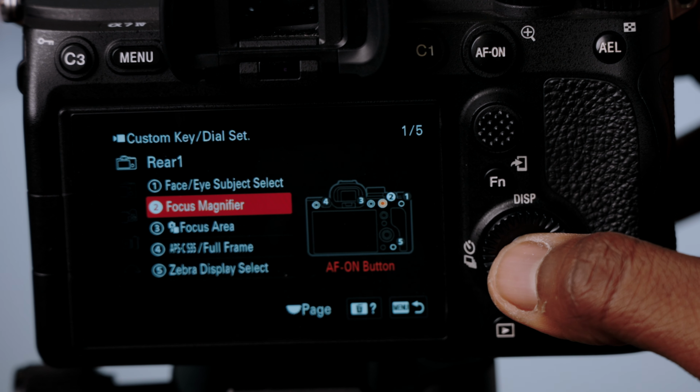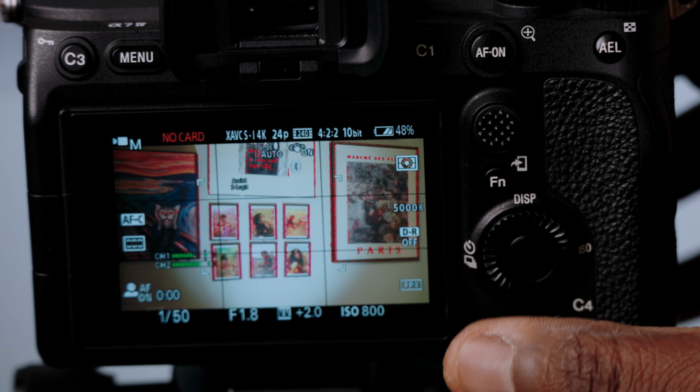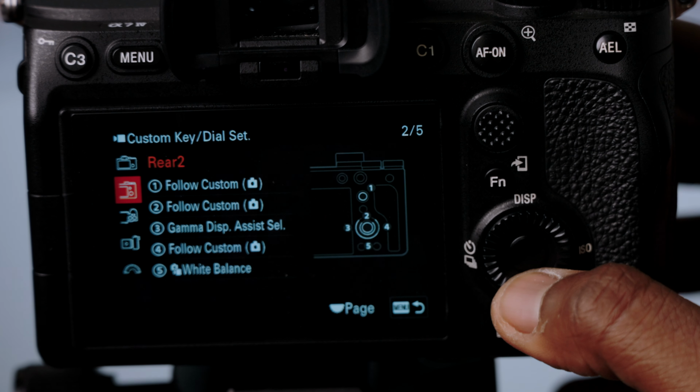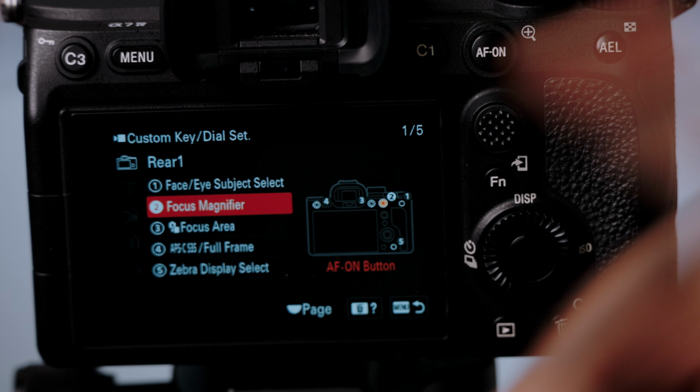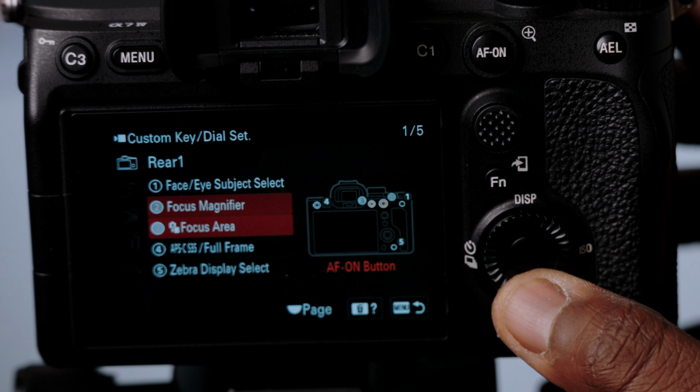Number 2, I have this as focus magnification, which I believe this already comes with the camera. I did not change that. Sorry guys, I'm going back where I left off. I did not change that, so I have that at focus magnification.